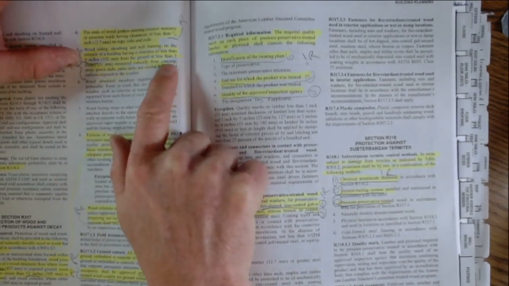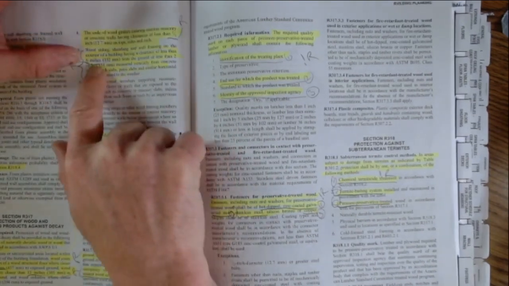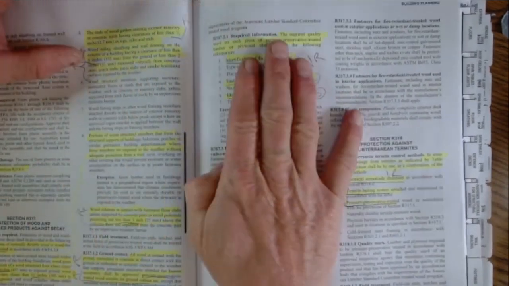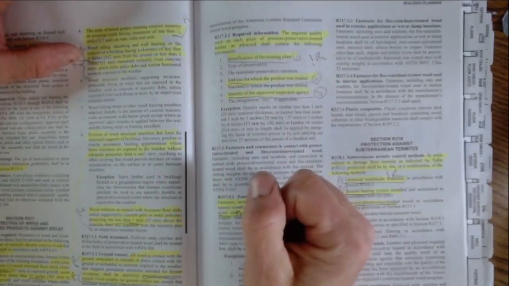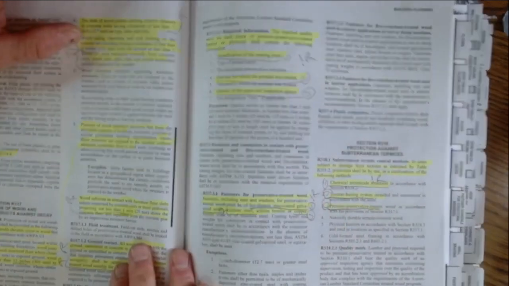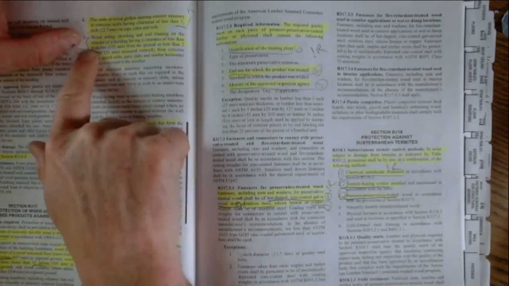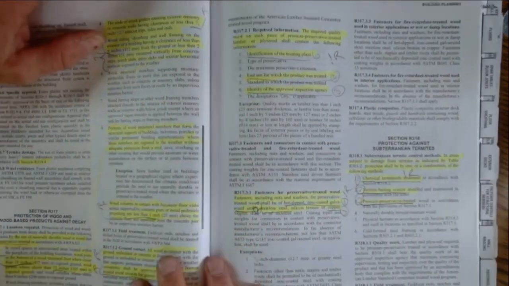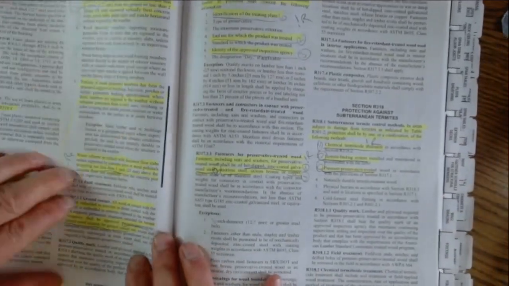Keep in mind, or 2 inches from concrete. Keep in mind, it's 4 inches for bricks, and it's 0 inches if you have naturally rot resistant wood. So there are some exceptions, so don't be caught up on the 6 inches. Generally speaking, it's 6 inches, so if you just memorize that, you'd be in a good spot.